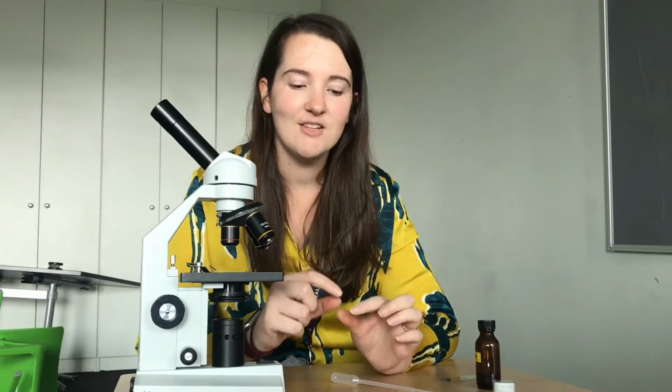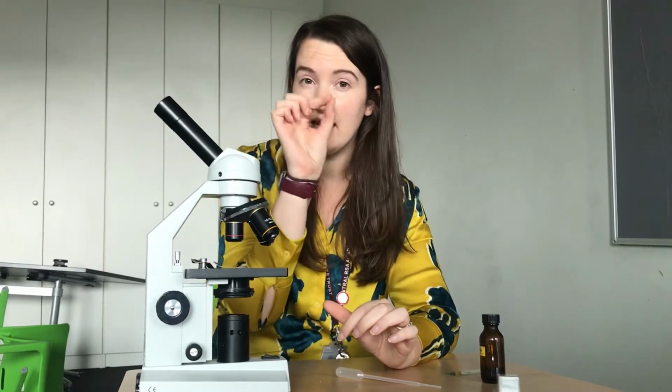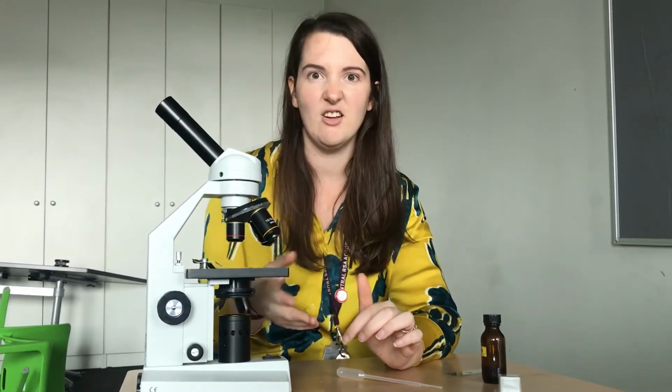So you chop up your onion, and when you've got a tiny piece, you peel off a tiny bit of the thin skin of the onion. And the reason you use the thinnest part is because it's one cell thick. If you were to just put an onion under the microscope, you wouldn't see anything because the light won't go through an onion, but it will go through the really fine layer that you're going to pull off.